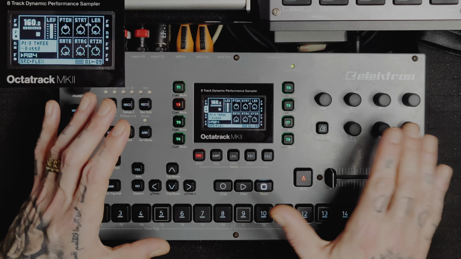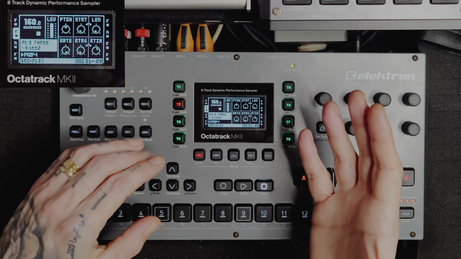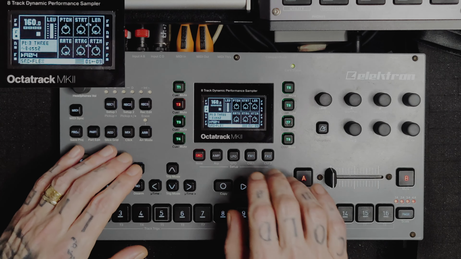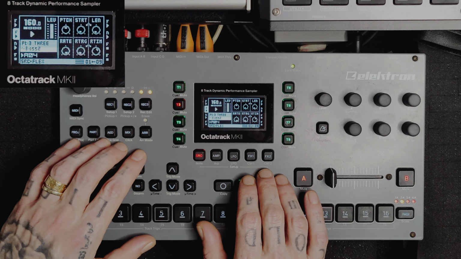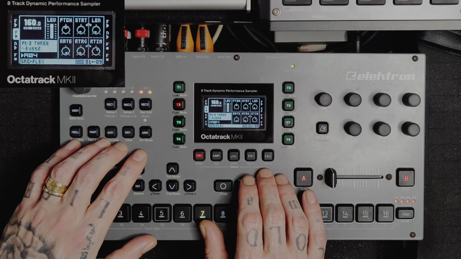We have created a little bit of stuff underneath our kick and bass. And we now can add maybe a hat.